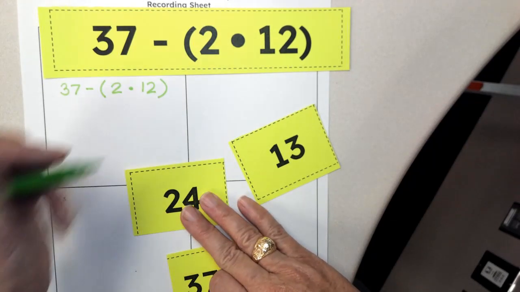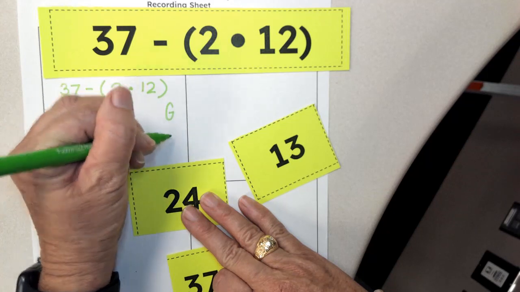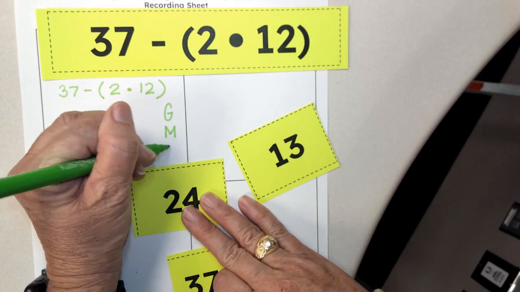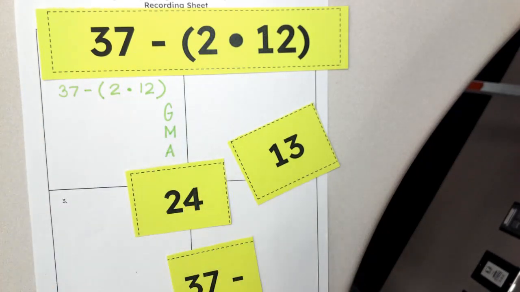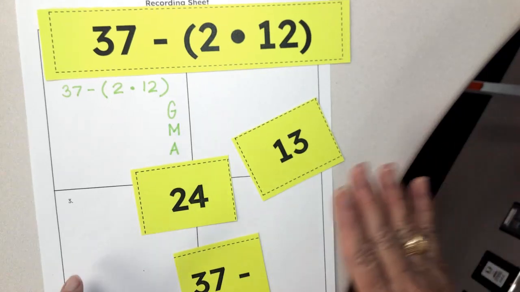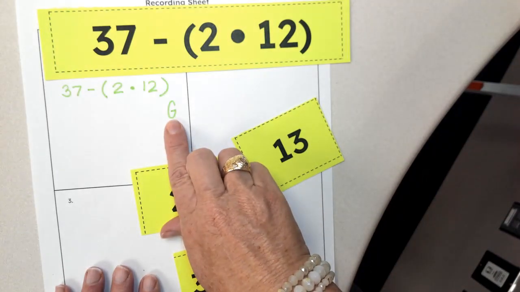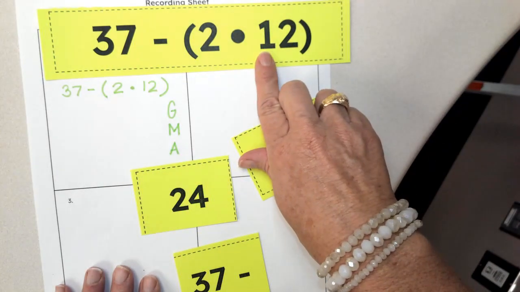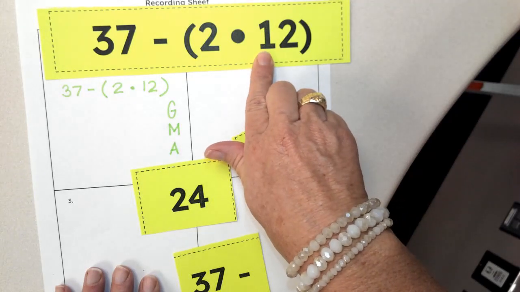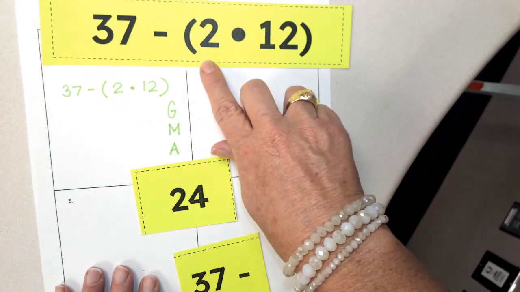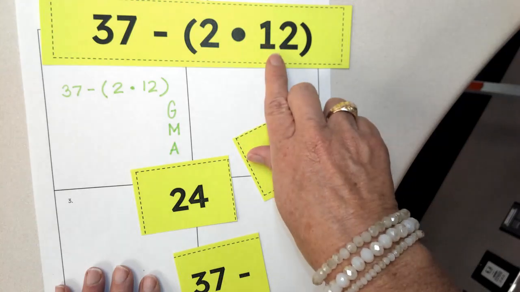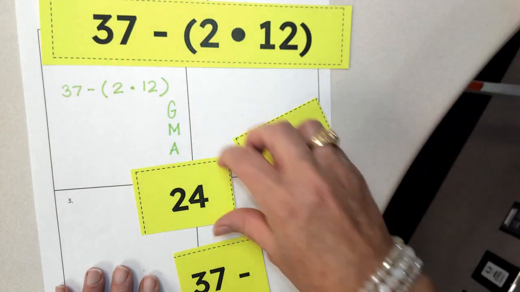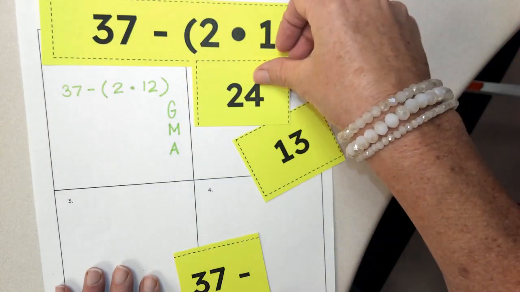And before I get started, I want to think about my steps, G, M, A. So I'm going to be scanning my problem and looking for those grouping symbols. And I see that I have a set of grouping symbols right here. So I think to myself, what is 2 times 12? 2 times 12 is going to give me 24.